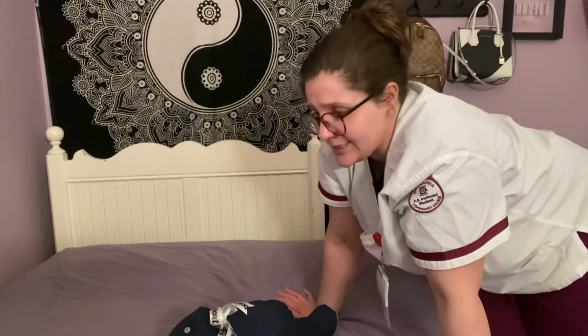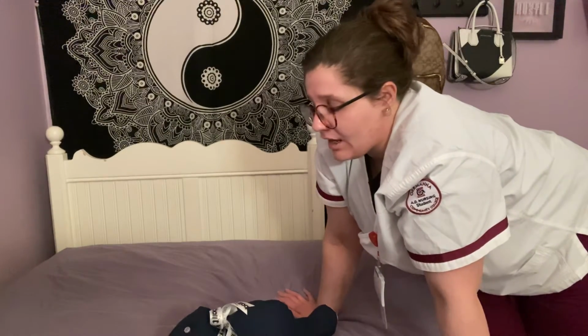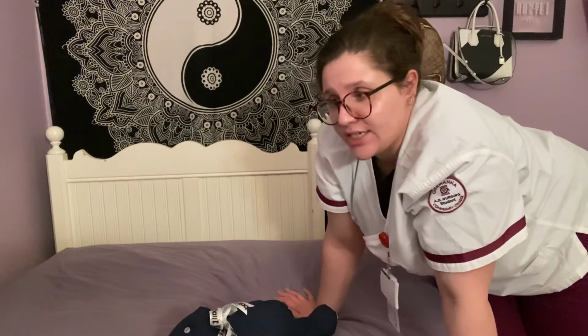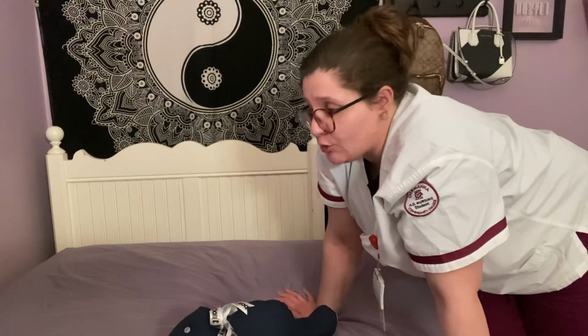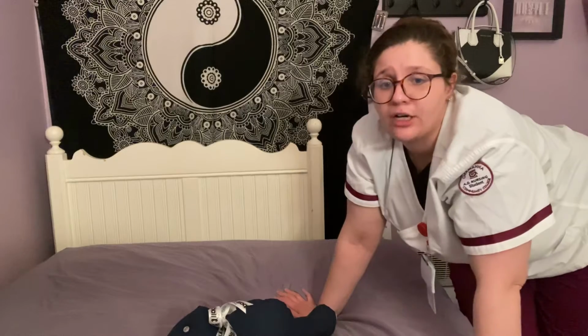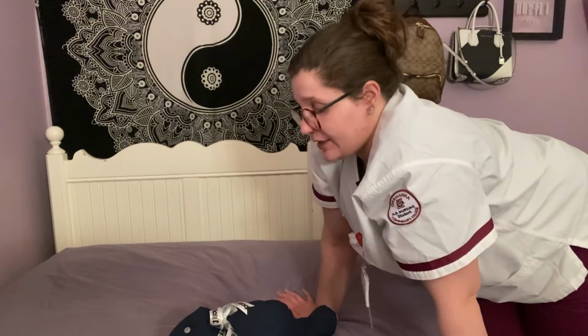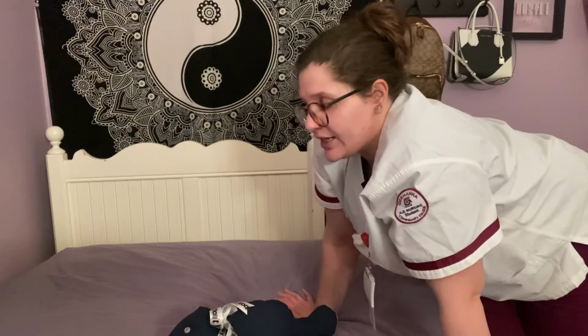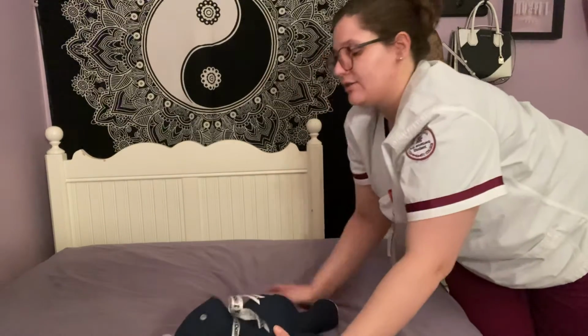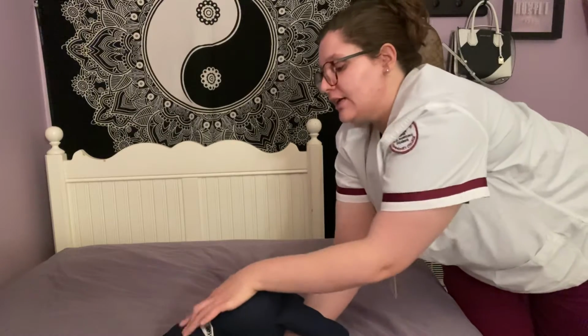I want to note any edema, if there's edema on one side versus the other, if there is a hematoma, cephalohematoma going on. And I want to note the fontanelles. So the posterior fontanelle, that should be in a diamond shape. And so I would flip baby over and look at that and palpate.